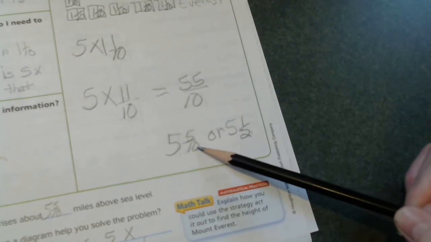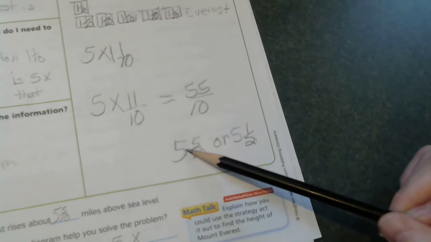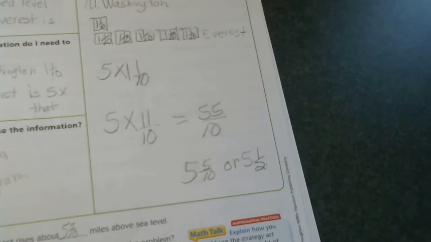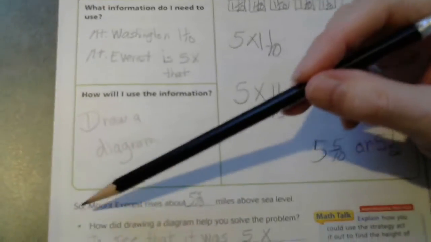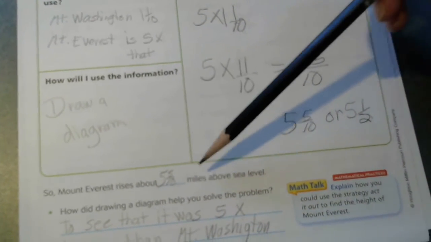I put that 5 over my denominator of 10 and I get 5 and 5/10, or 5 1/2 miles. So Mount Everest rises about 5 5/10 miles above sea level.